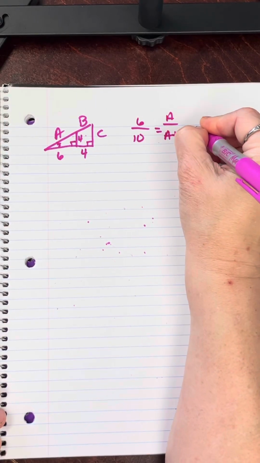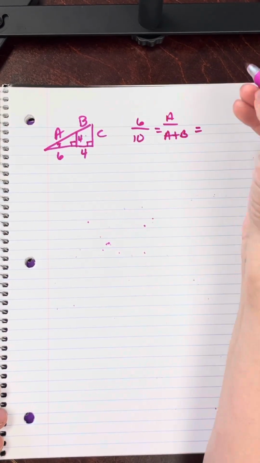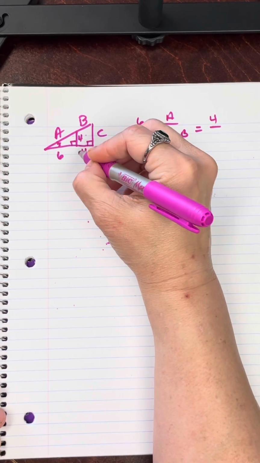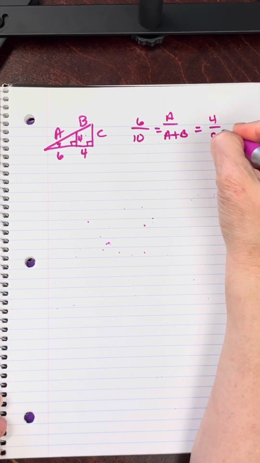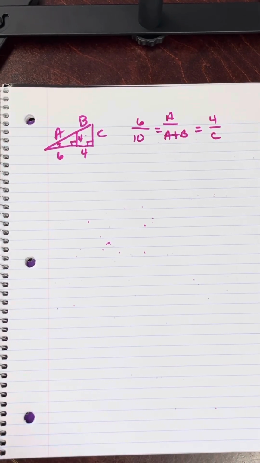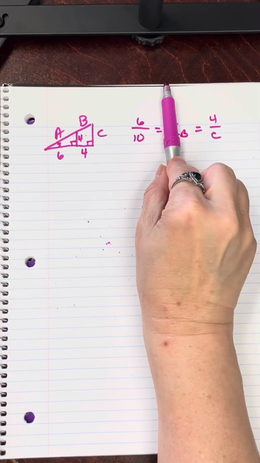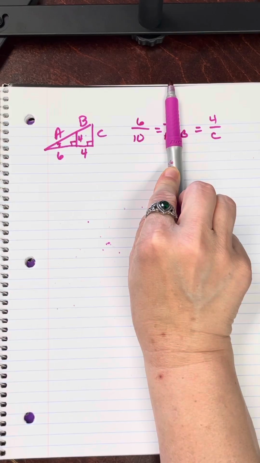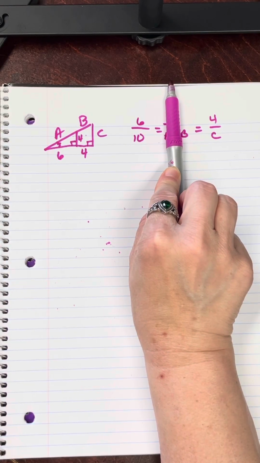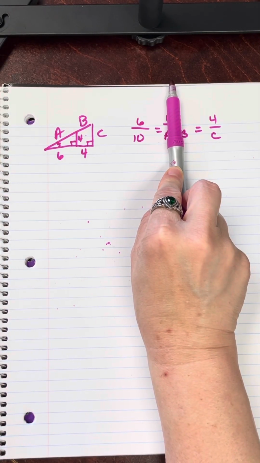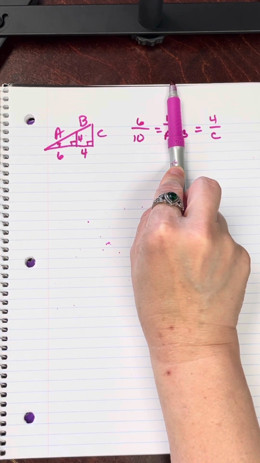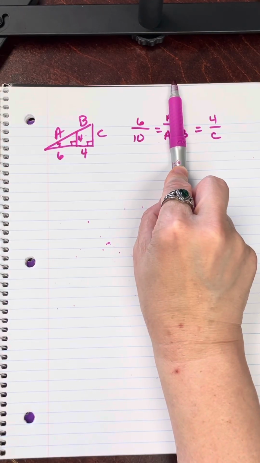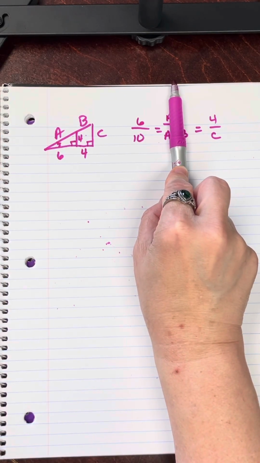A plus B. And then I have 4 as the smaller side, although it doesn't look it, and then that matches with the C. Now I can cross multiply to get C very easily here and do 40 divided by 6, reduce the 40 and the 6 down to 20 and 3, so C equals 20/3. That's easy enough. I'm double checking the answer they have here. Oh, this one is very long. Yeah, 20/3, there we go.